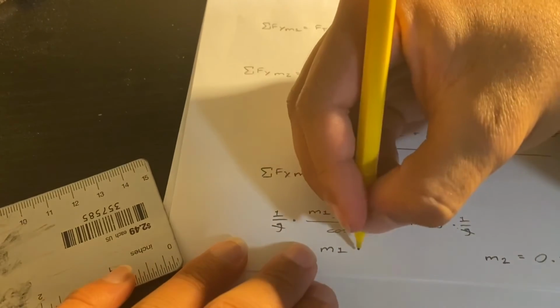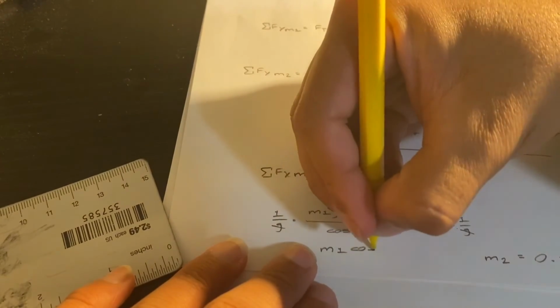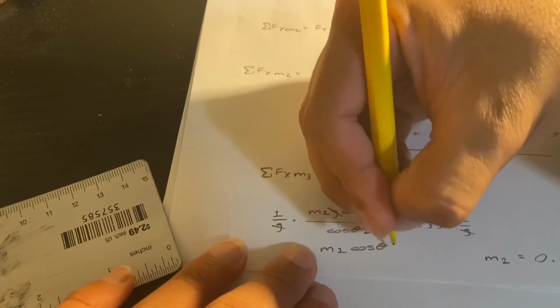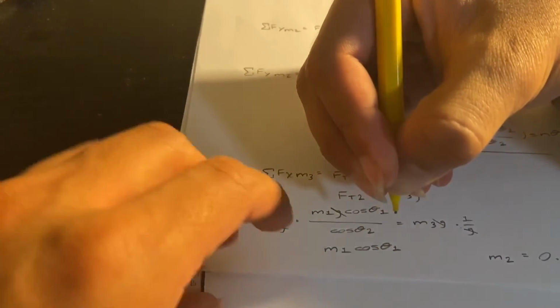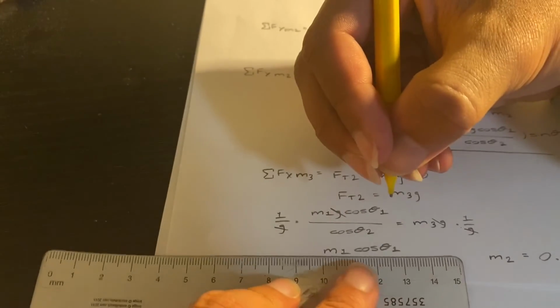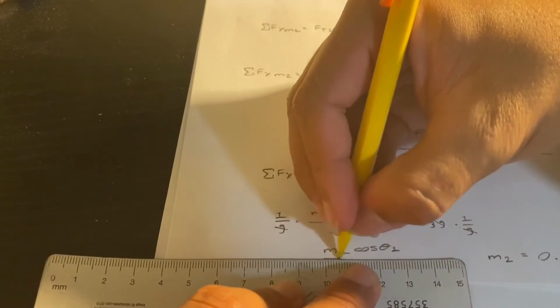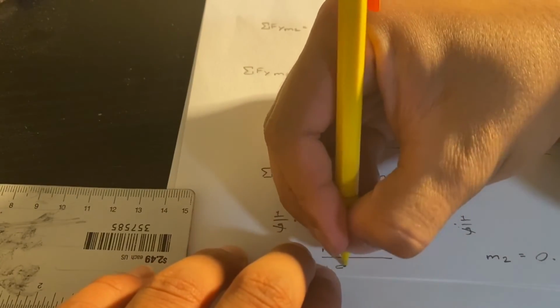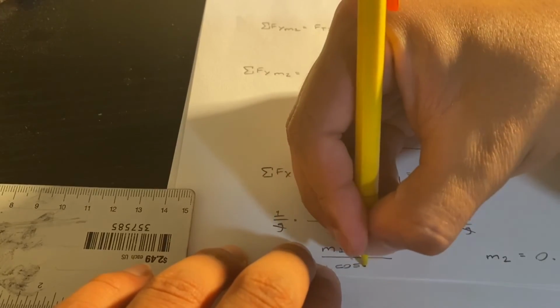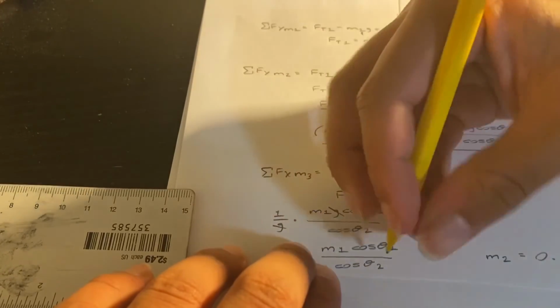So we're left with m1 cosine theta 1 over cosine theta 2, which will equal m3.